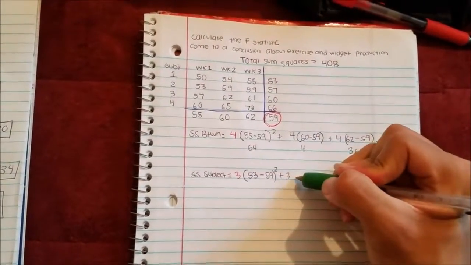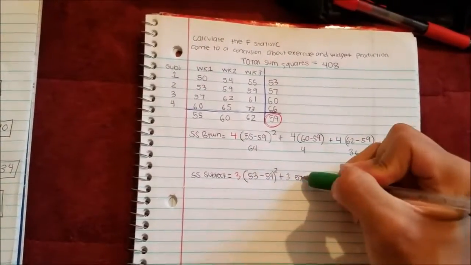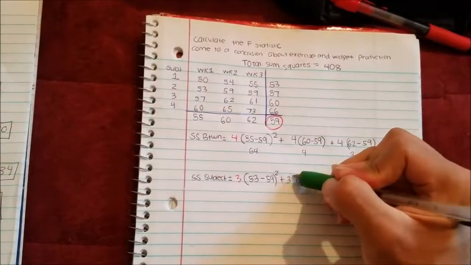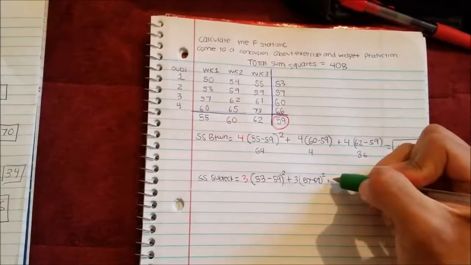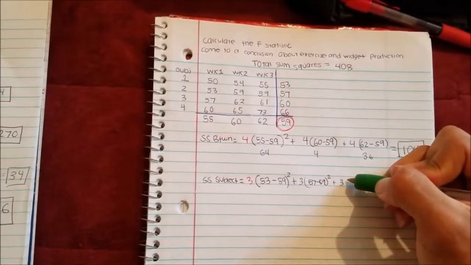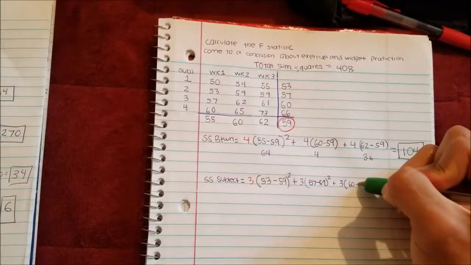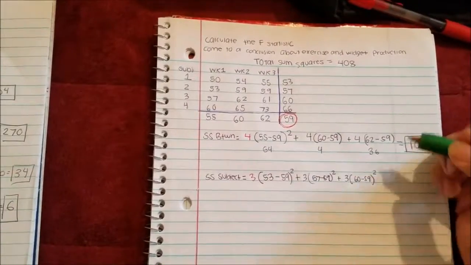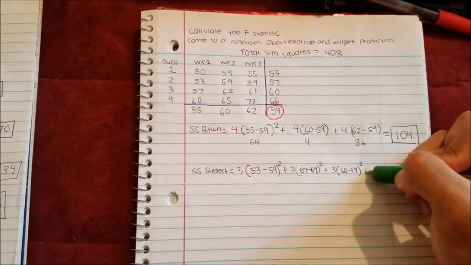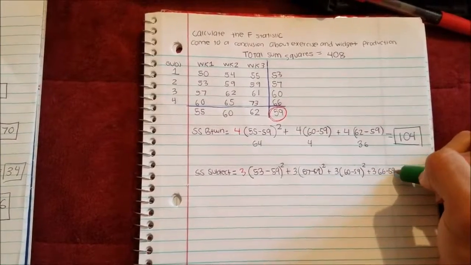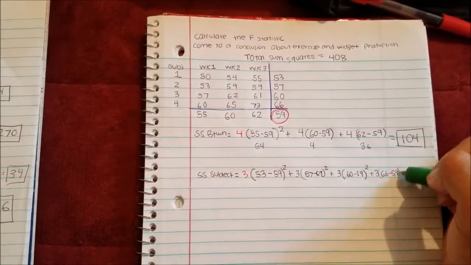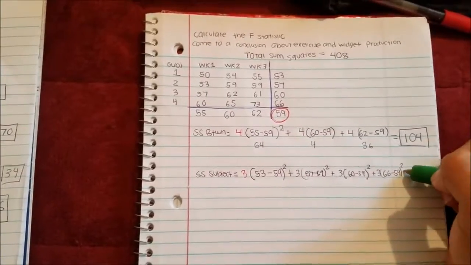So 3 times 57 minus 59 squared for subject number 2 plus 3 times 60 minus 59 squared for subject number 3 plus 3 times 66 minus 59 squared for subject number 4.